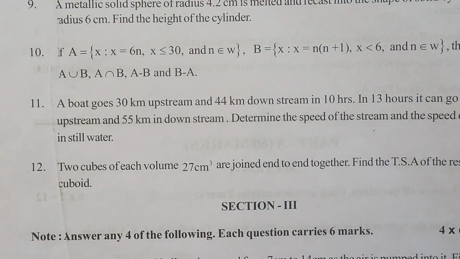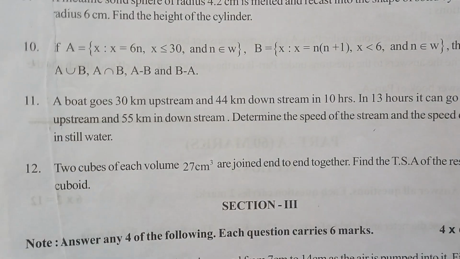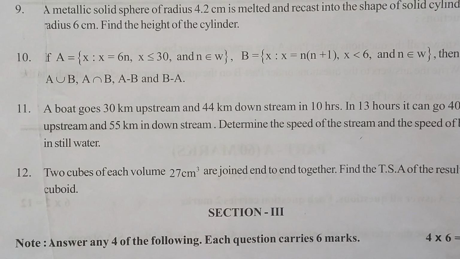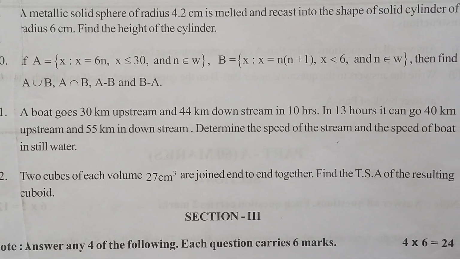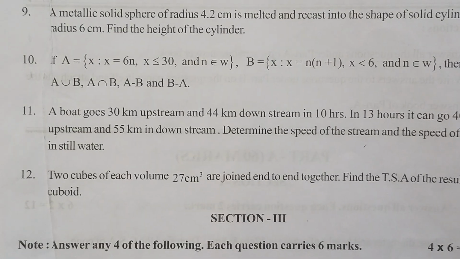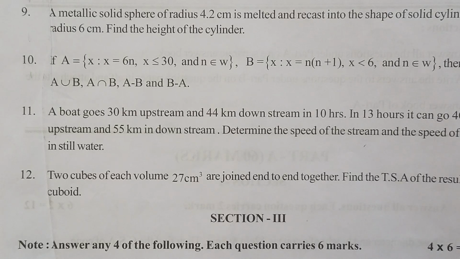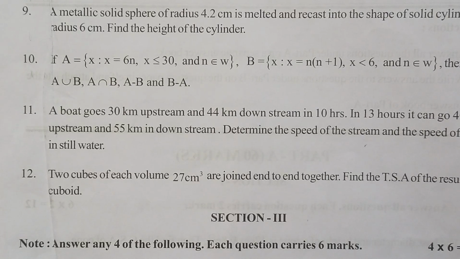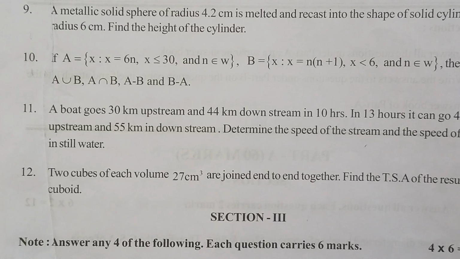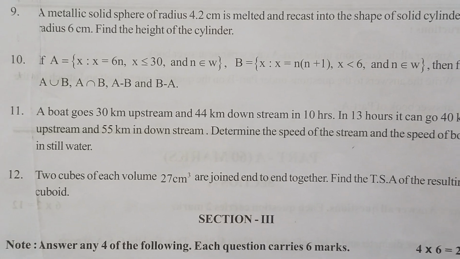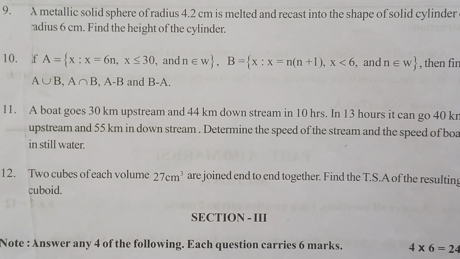Two cubes of each volume 27 centimeter cube are joined end to end together. Find the TSA of the resulting cuboid. Let's start.